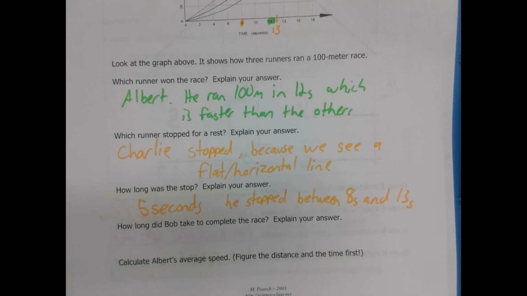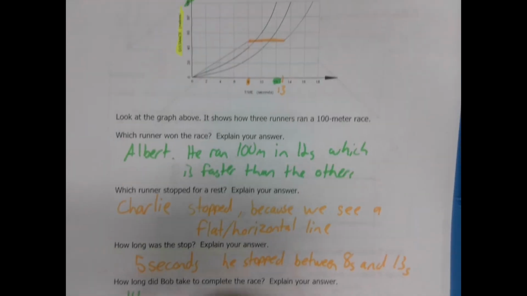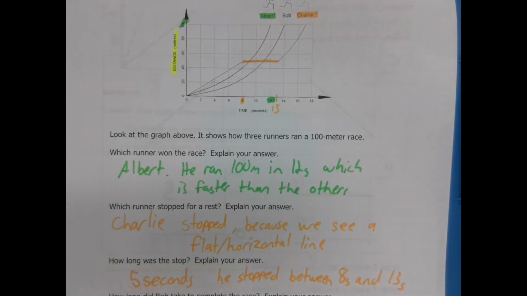How long did it take Bob to complete the race? So 14 seconds. He stopped at 14.